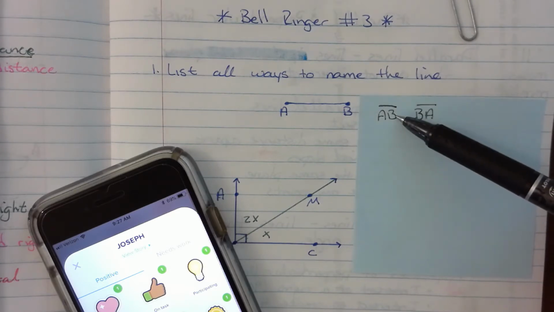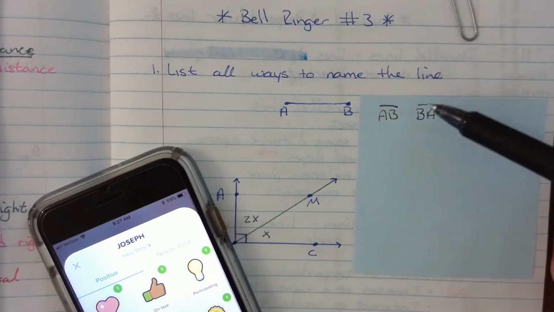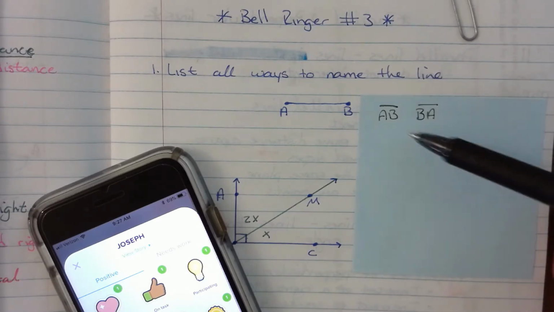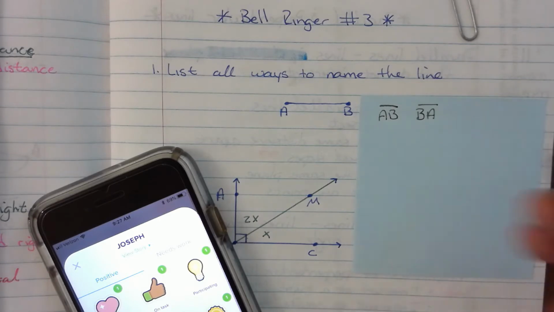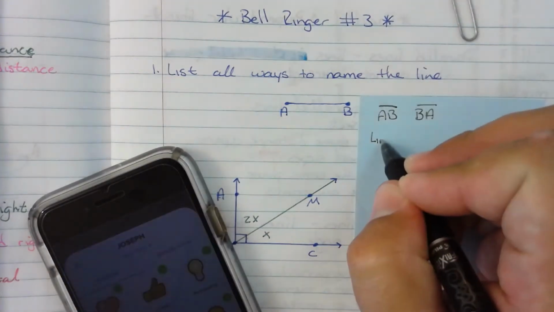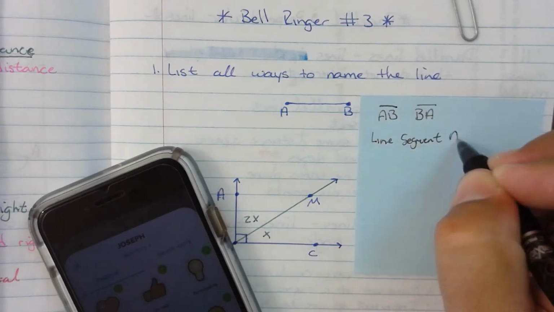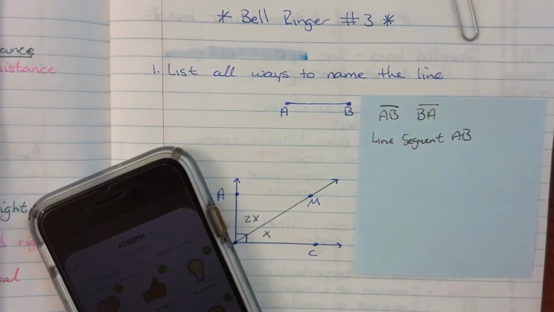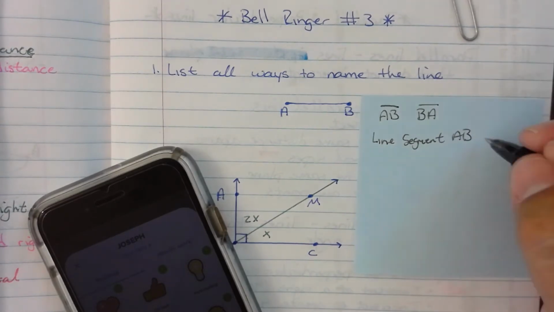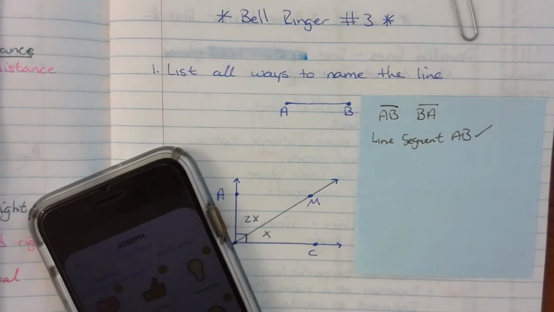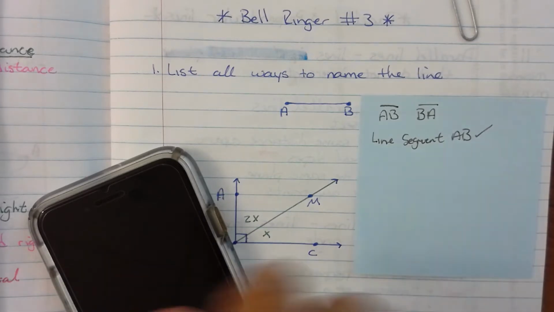But am I allowed to write line segment AB? Don't all three of these say the same exact thing? So this is another way to name that line segment. That was a tricky question. Honestly, it wasn't tricky. It clearly says line segment right there. It's always named the line. Not the line segment. Test question. Yeah.